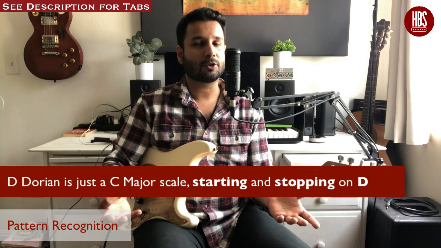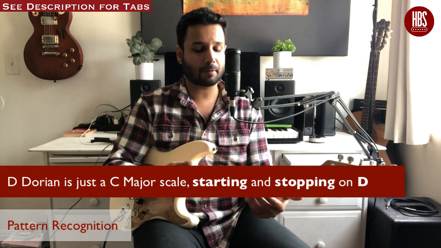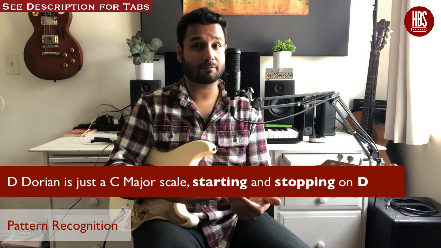But here's the thing, you're not playing any new notes. You're still playing the same notes you were playing in C major. You're just starting and stopping from D now, right? And automatically it starts sounding, all of a sudden it starts sounding a little darker, and it sounds sadder because it's a minor sounding mode. So that is something that you should absolutely work on.